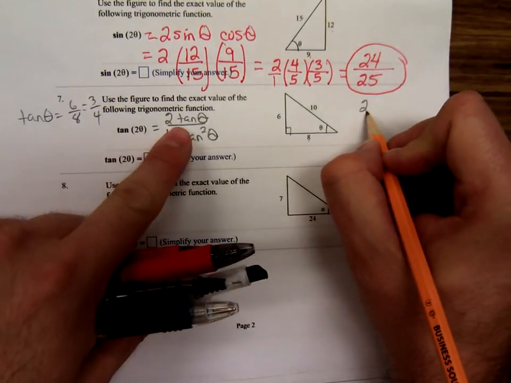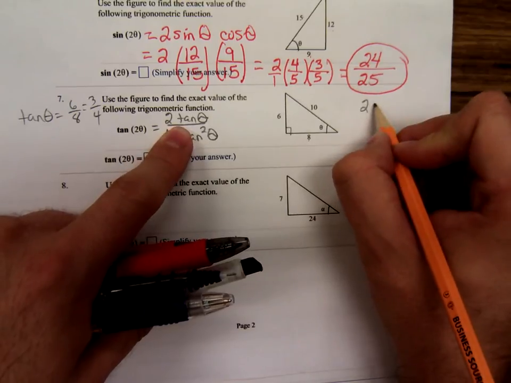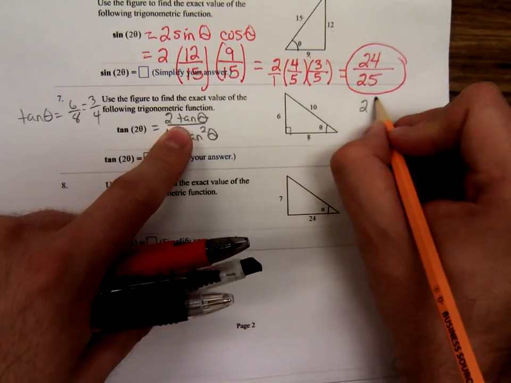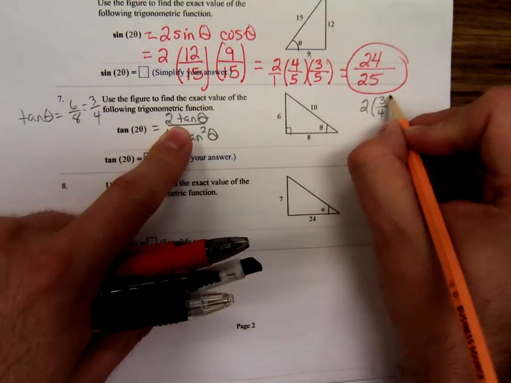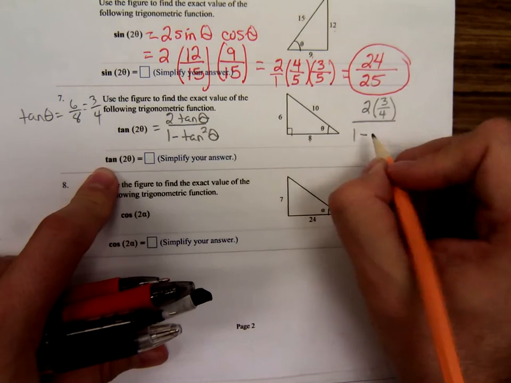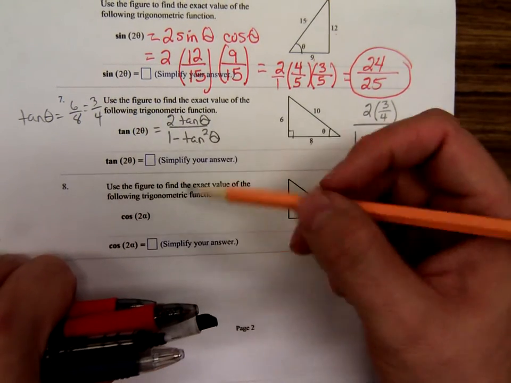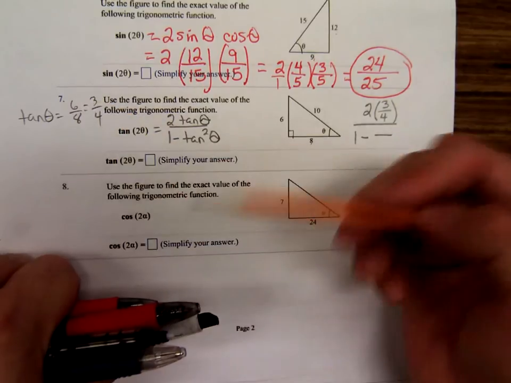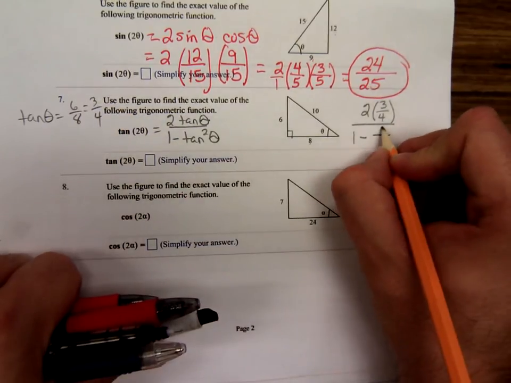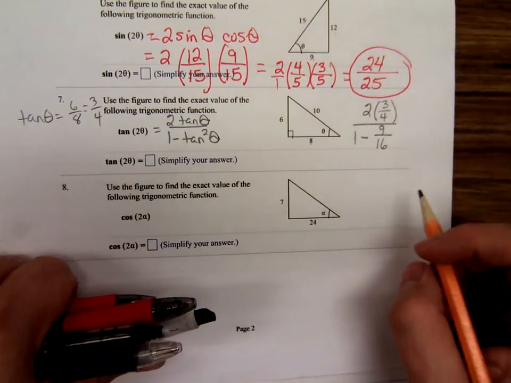In place of the tangent theta, I'm going to write 3 over 4. So 2 times 3 over 4, I'll use parentheses for times, all over 1 minus tangent squared theta. Let's just go ahead and square those right now. The 3 over 4 times 3 over 4, 3 squared is 9, 4 squared is 16.